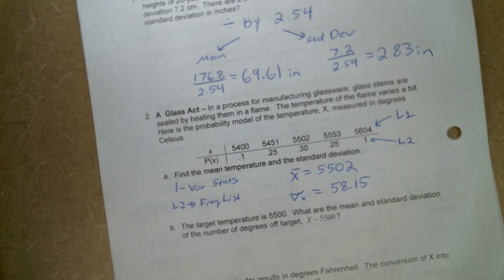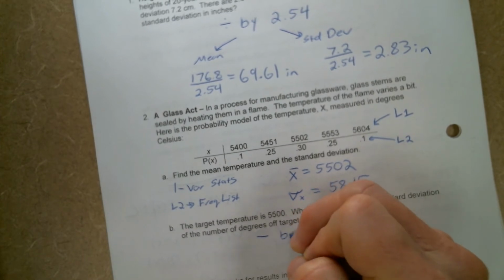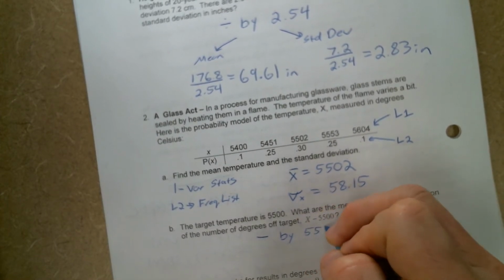Now, part B says the target temperature is 5,500. So what are the mean and standard deviation of the number of degrees off target? So how far did we miss the mark? This is subtracting by 5,500.